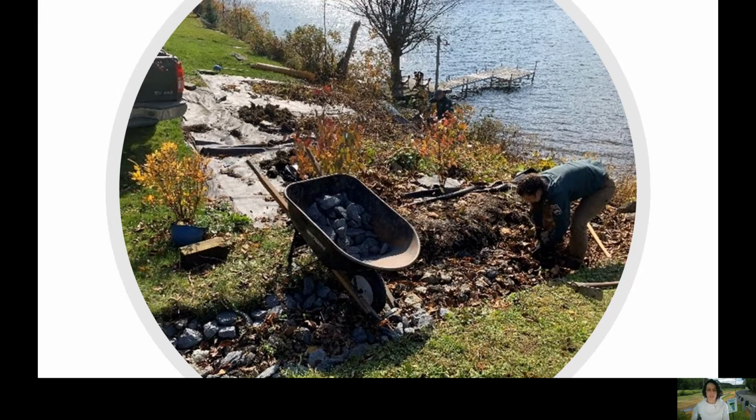And in this case, what we saw is sort of a lawn to lake situation where we wanted to increase the riparian buffer, so increase the amount of vegetation moving to the lake, so that vegetation could capture runoff from the home, but could also provide habitat for the species living in the lake.